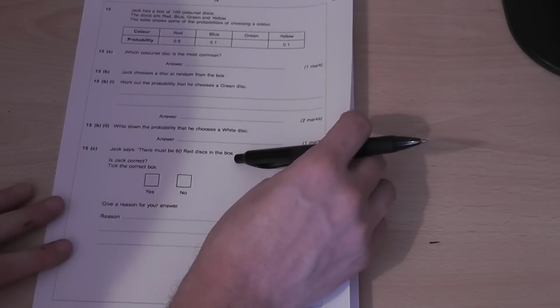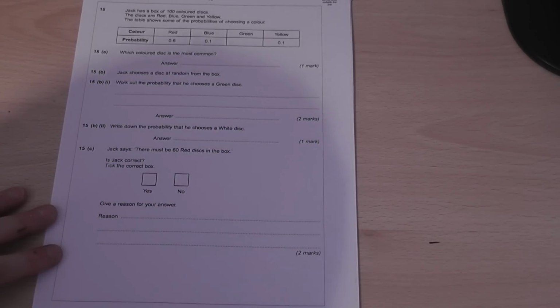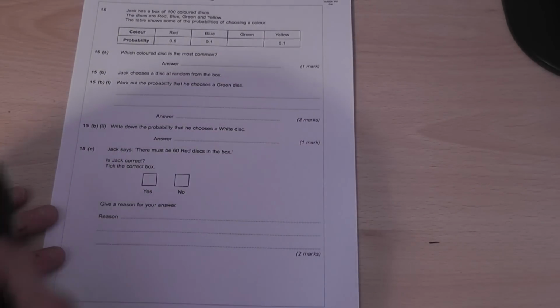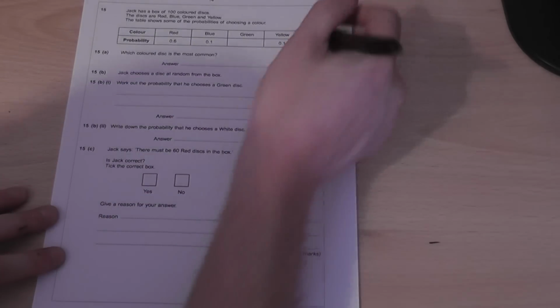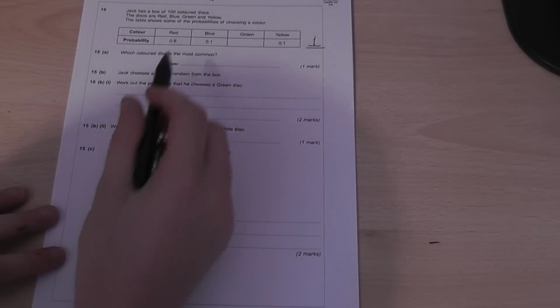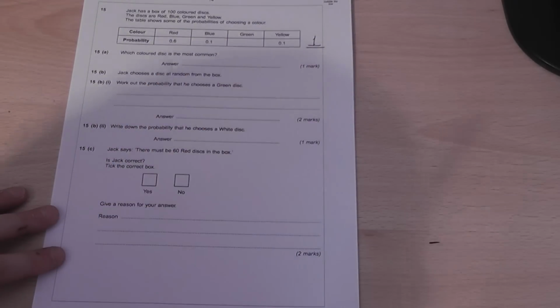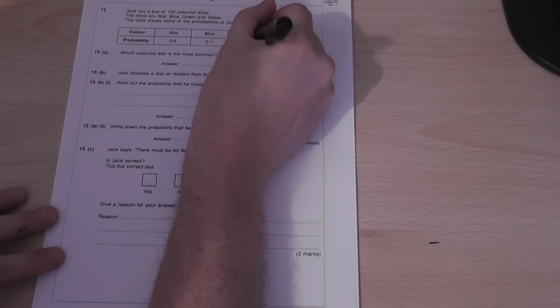Now, question 15 asks about probability. The key thing here is that in any given situation, these numbers, the probabilities, will always add to make 1. Absolutely essential. Now 0.6, 0.1 and 0.1 make 0.8, so therefore the missing number here must be 0.2.